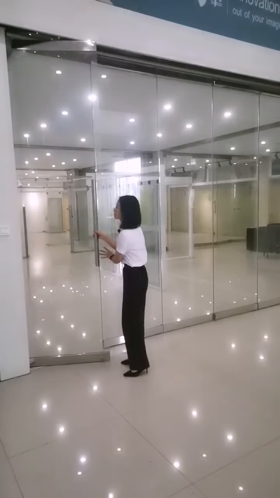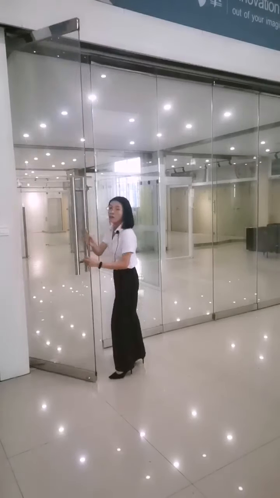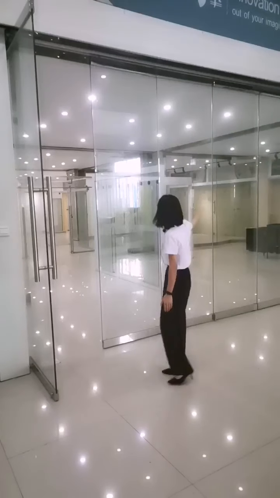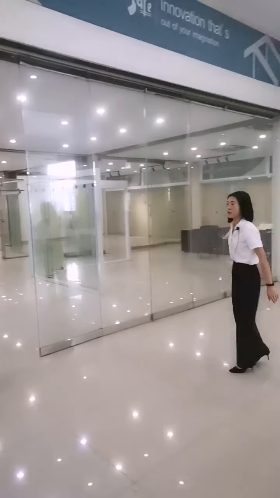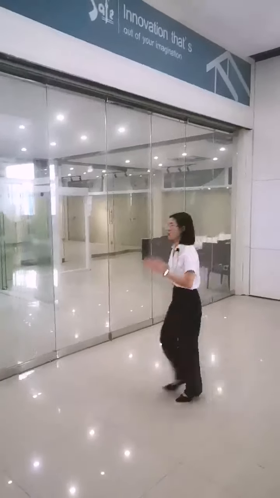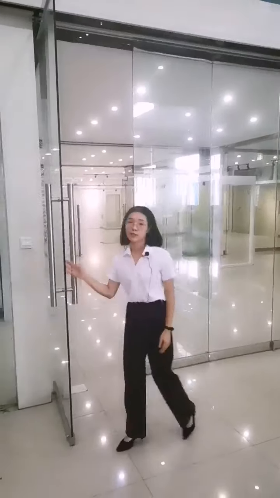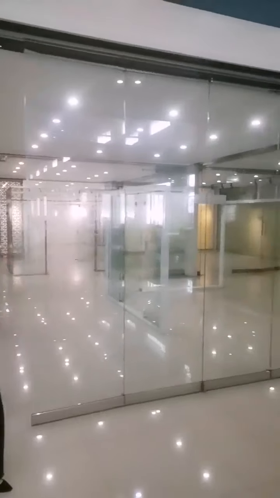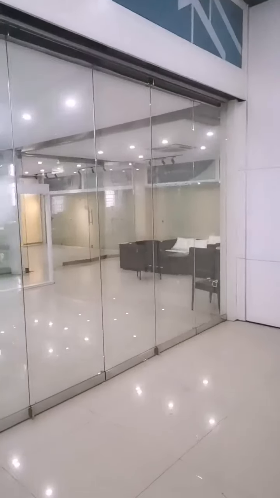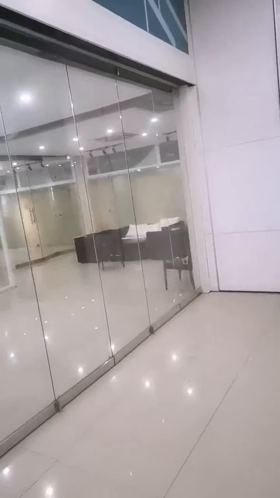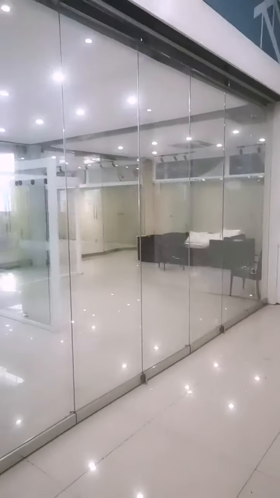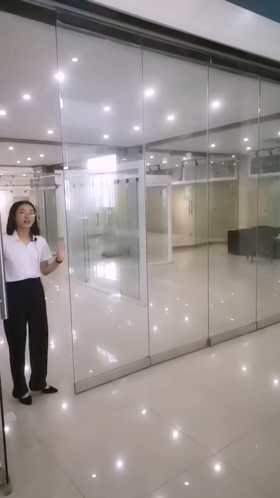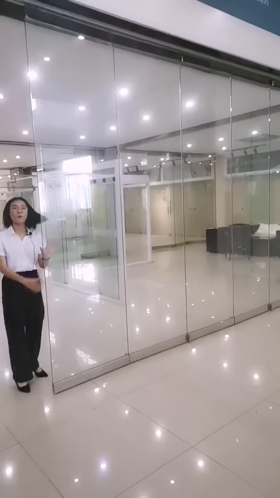This swing door, we can decide it on the left side or the right side. It's okay. If you don't like it, we can also delete it. That is just full folding. Now let me introduce the bottom door street. Now let's close the door. Oh, open the door first.